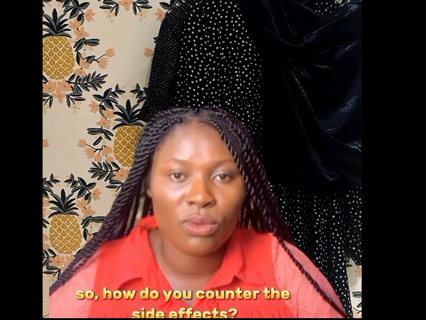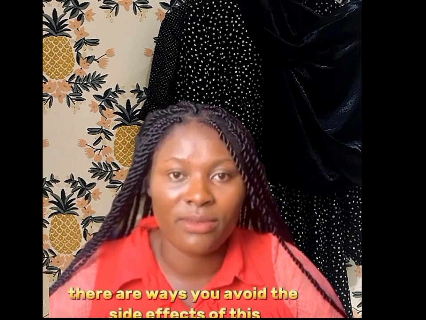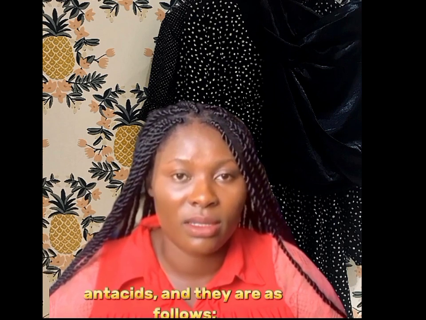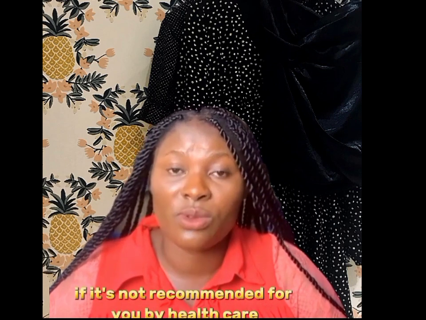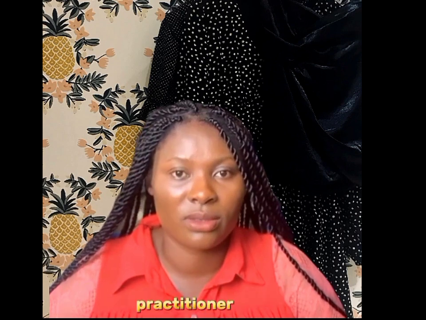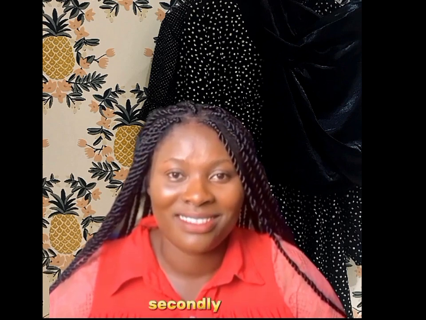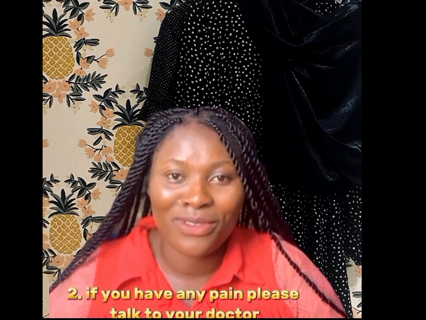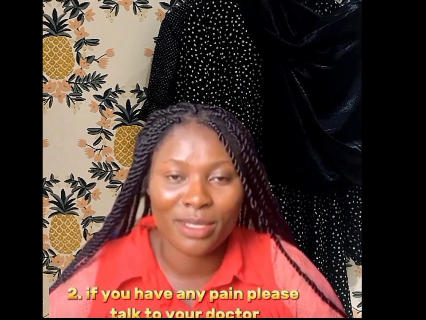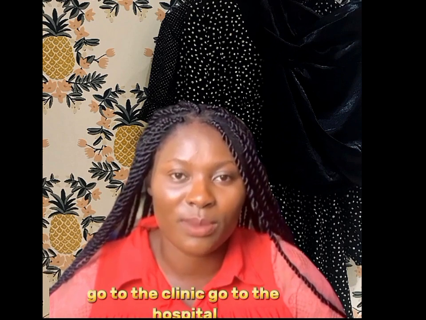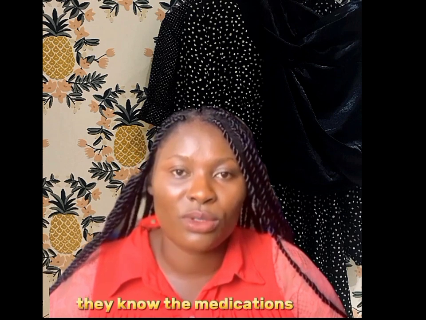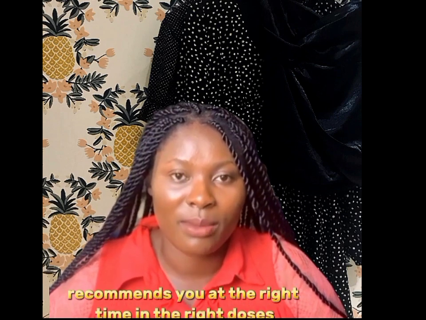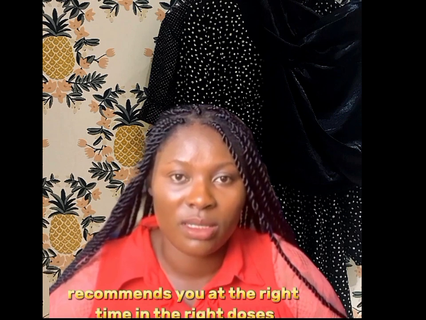So how do you counter these side effects? There are ways you avoid the side effects of this antacid, and they are as follows. 1. Do not take antacid if it's not recommended for you by a healthcare practitioner. Secondly, if you have any pain, please talk to your doctor. Go to the clinic, go to the hospital. They know better. They know the medication to recommend to you at the right time, in the right doses.